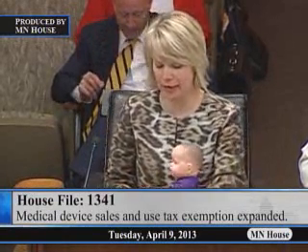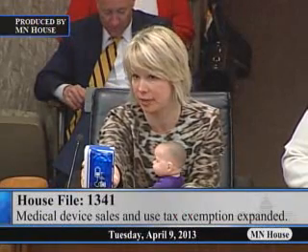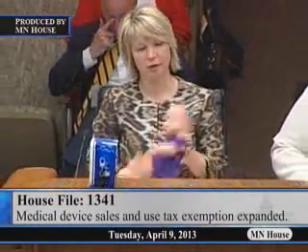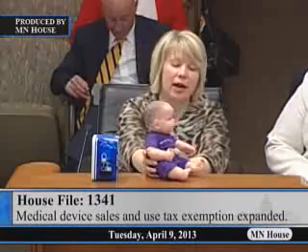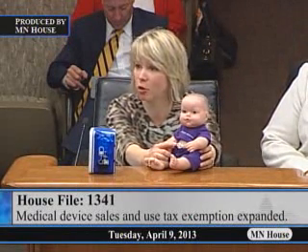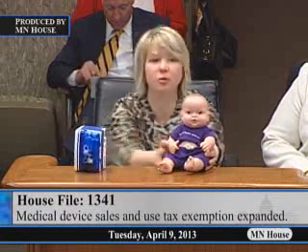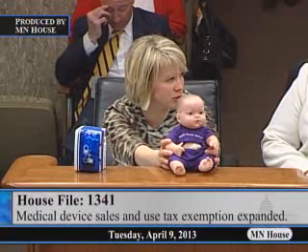So as an example, this is an enteral feeding pump. This is a piece of durable medical equipment that is tax exempt under state law. This is a doll. This doll has a prosthetic device. This is a low-profile gastrostomy device that allows this pump to provide this baby with nutrition.